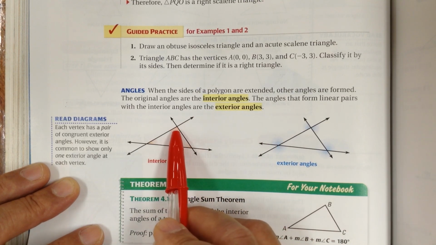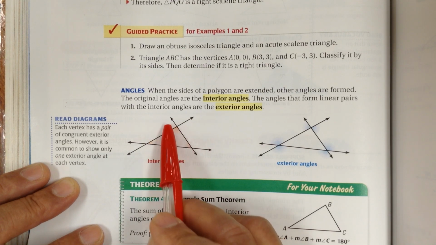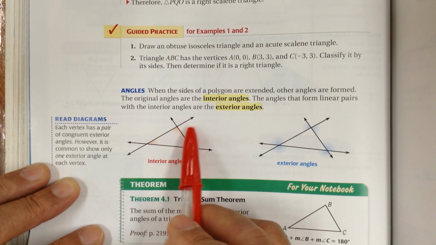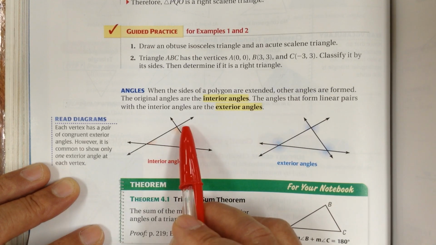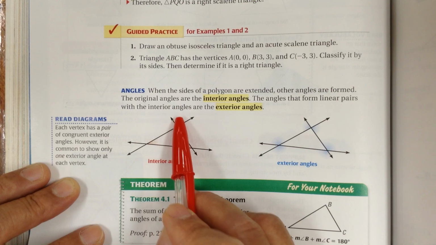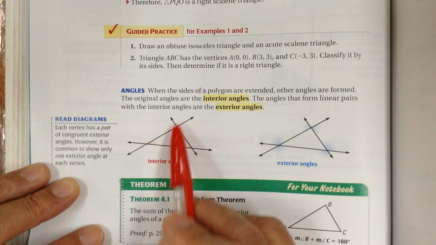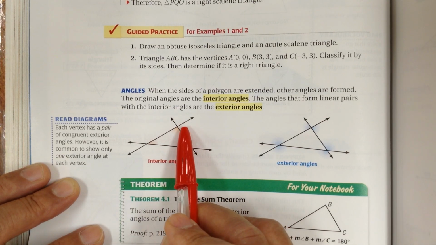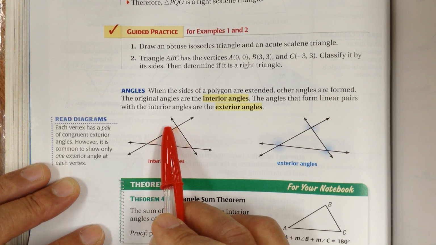So here's your interior angle. So the one that forms a linear pair would be either this one or this one. So these are called exterior angles. Exterior angles are the angles that form a linear pair with the interior angle. So this is not an exterior angle because these are vertical angles. So this is an exterior angle. These are exterior angles.